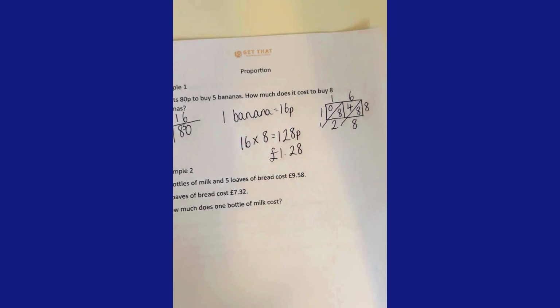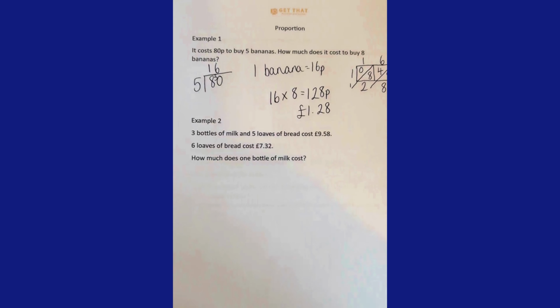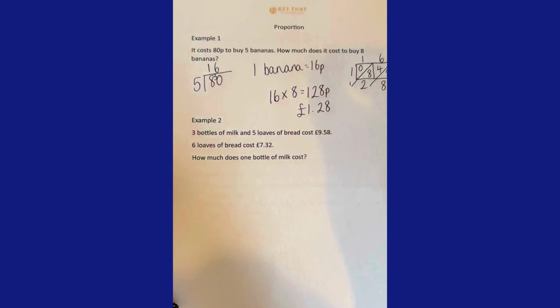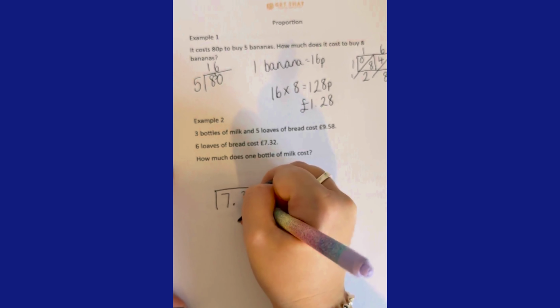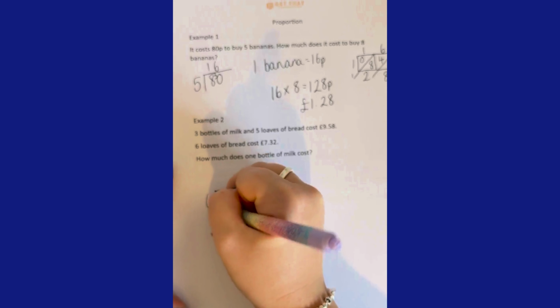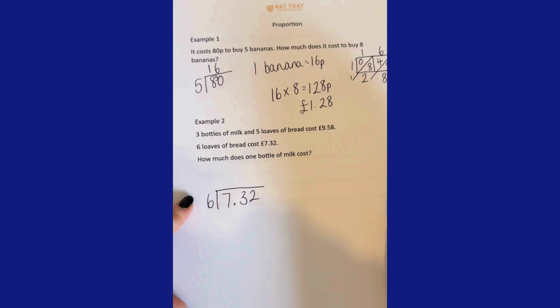Okay, example number 2. 3 bottles of milk and 5 loaves of bread cost £9.58. 6 loaves of bread cost £7.32. How much does 1 bottle of milk cost? Now the first thing we need to do is figure out 1 loaf of bread. And the way we're going to do that is £7.32, because that's the total cost, divided by 6 to figure out how much one of them costs.